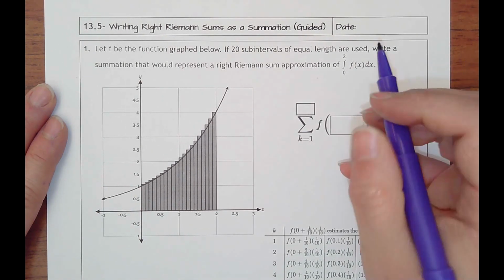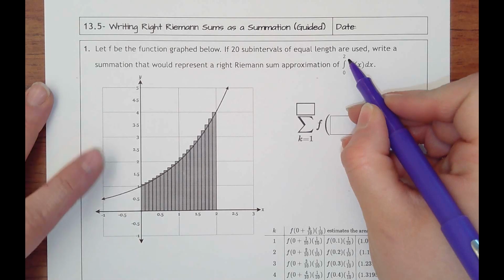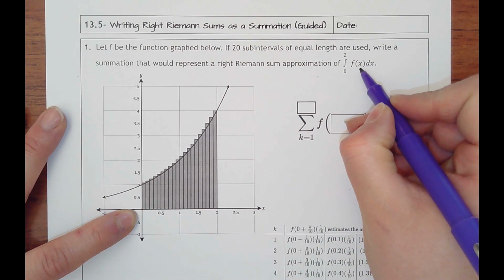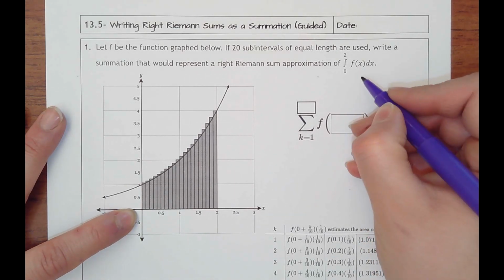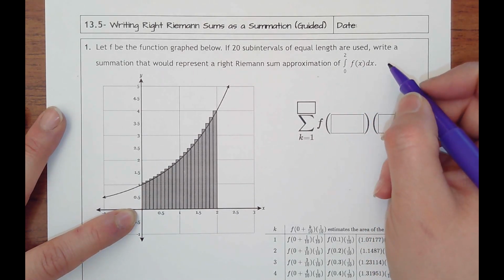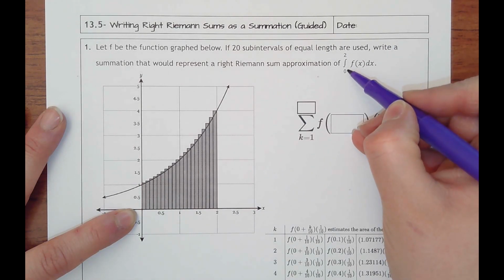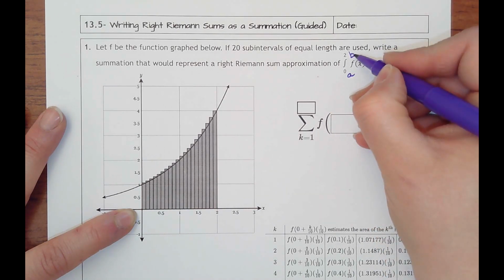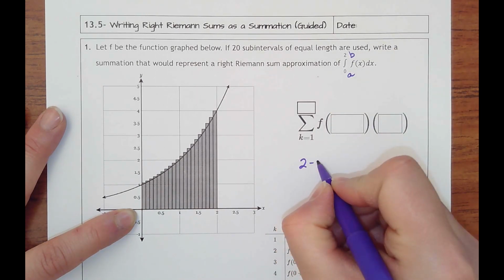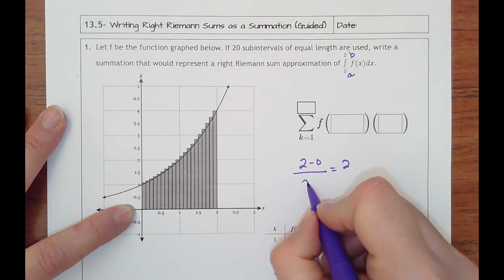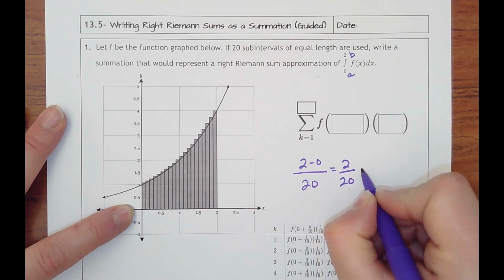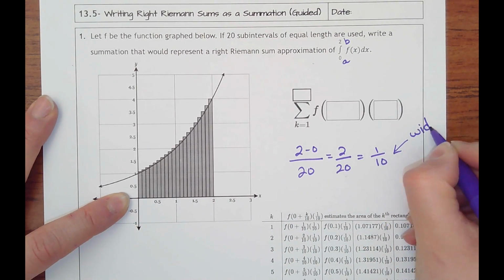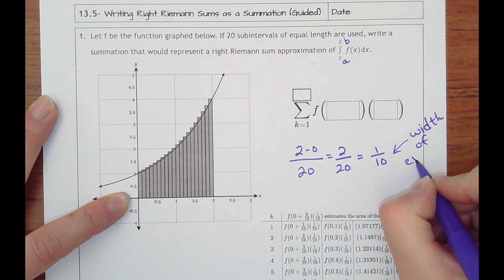A couple things I want you to notice: for one, we know we're going from x values of 0 to 2, and they do give you this graph, so that helps. We also don't have a specific function, we just have f of x, a generic function. What I would do first is figure out how wide my rectangles are. This is your A and this is your B, so you subtract B minus A: 2 minus 0 is a width of 2, divided by 20 subintervals is a tenth. That number is the width of every rectangle.